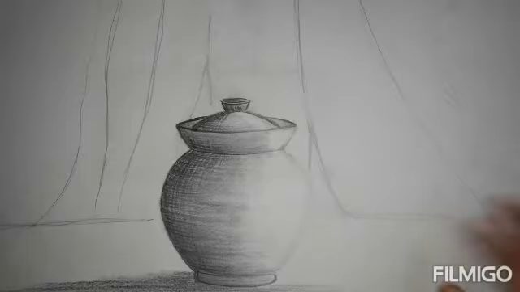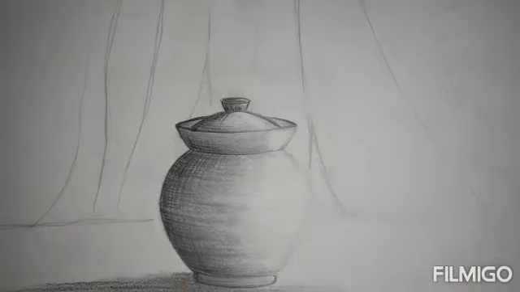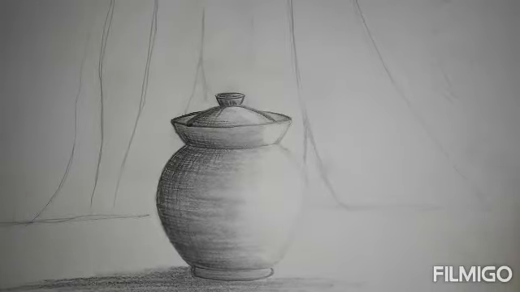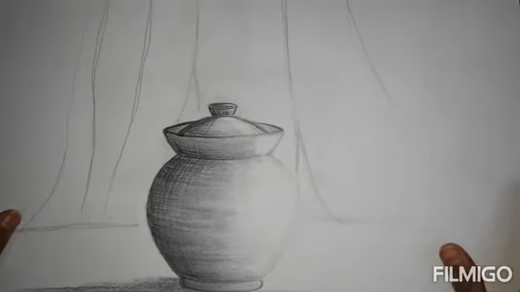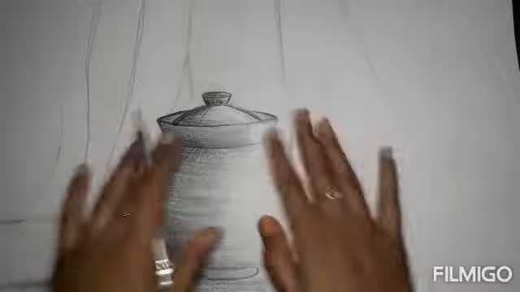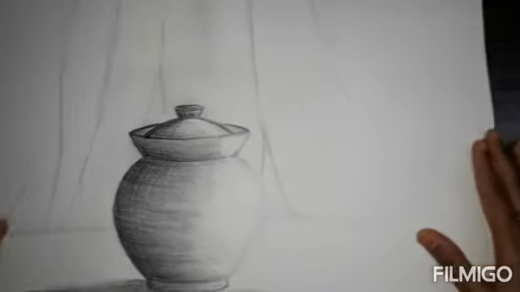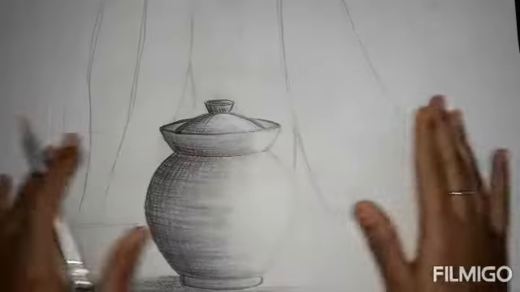Till here we have completed the object, and I have given you a hint of how you will show the base and the shadow. Now I have told you that in our next class we are going to shade. Behind means the curtains. First of all, we have to understand the pattern of clothes.